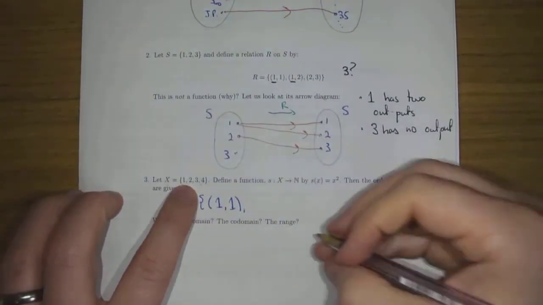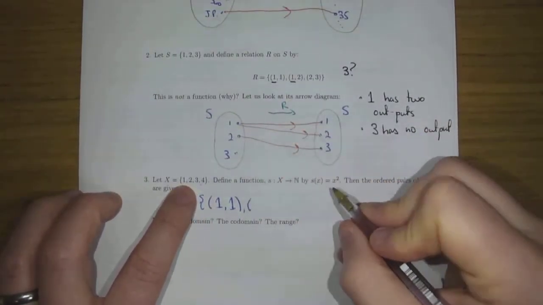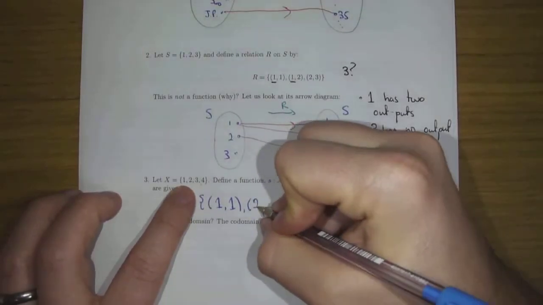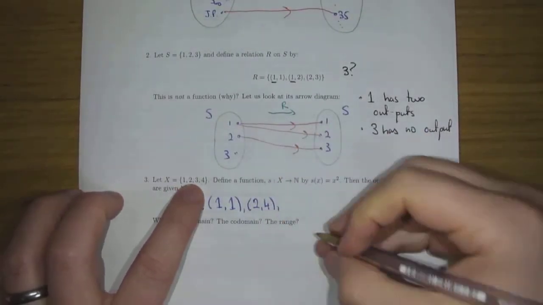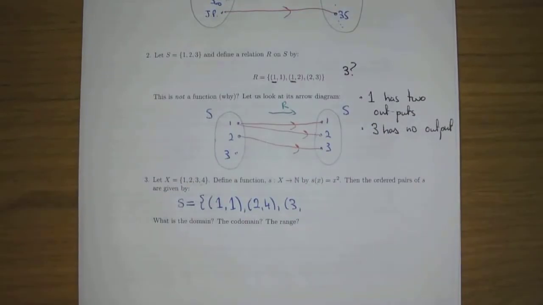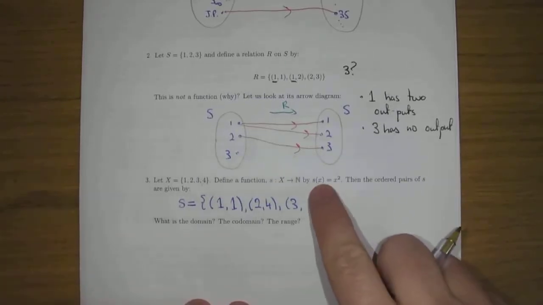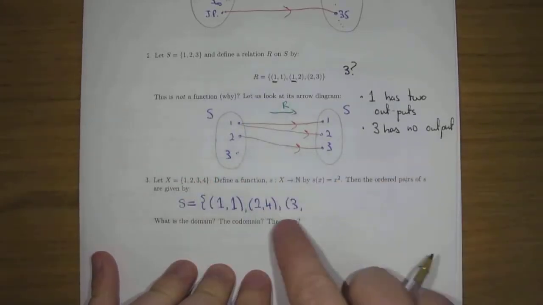Now let's put in the input 2. So 2 in, the output is 2 squared. 2 by 2 is equal to 4. Let's put 3 in. And of course, we know this is a function, so there's no sense of not putting in 4. Everything goes into this formula, because we're saying it is a function.